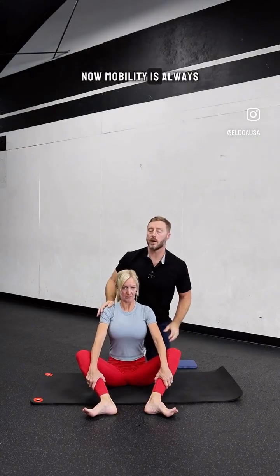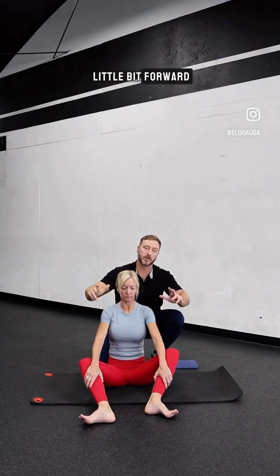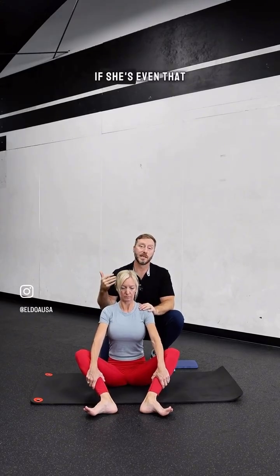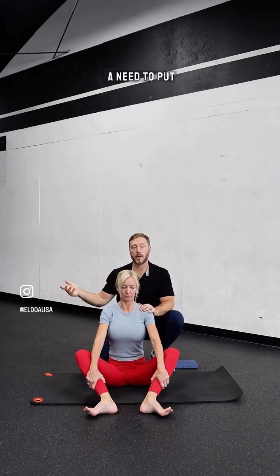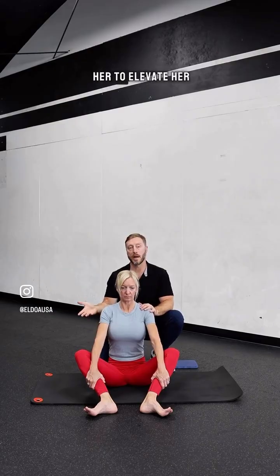Now, mobility is always a question when setting somebody up in this position, because we want to try to have the spine as straight as we can. If she doesn't have a lot of mobility in her hips, we might have to move her feet a little bit forward so that she can sit up on top of those sit bones and keep that lumbar spine from rounding or flexing. If she's even more tight, there might be a need to put a couple blocks or a step underneath her to elevate her from the ground, so that again, she doesn't have that rounded posture of her lumbar spine.